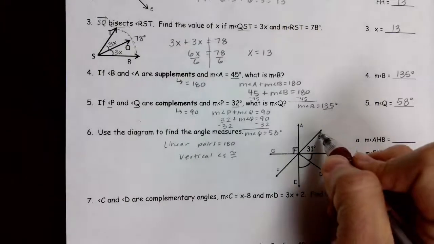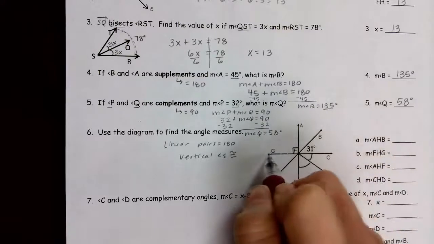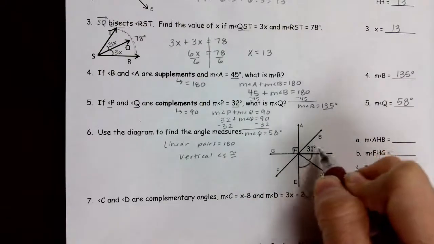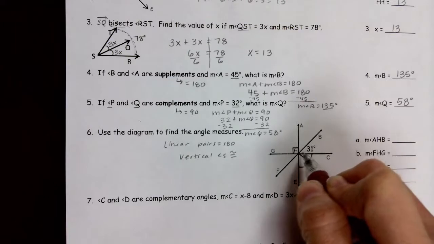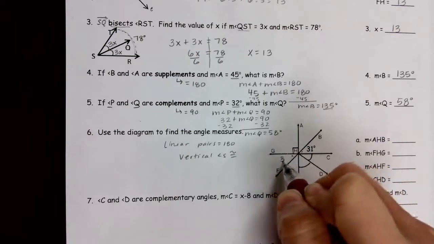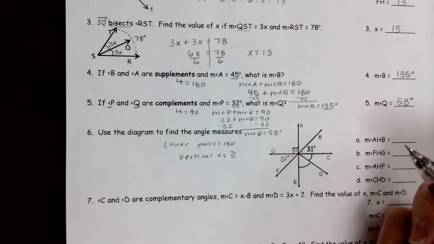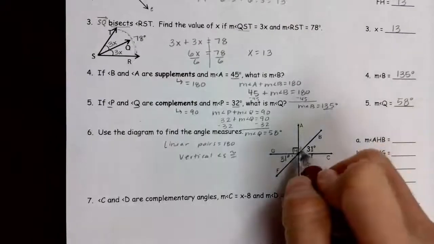lines. So, for example, this line here and this line here, they're forming this angle. Well, I know the angle across from it has to be the same. So this angle over here is 31 degrees. Okay, I can use a similar idea here.